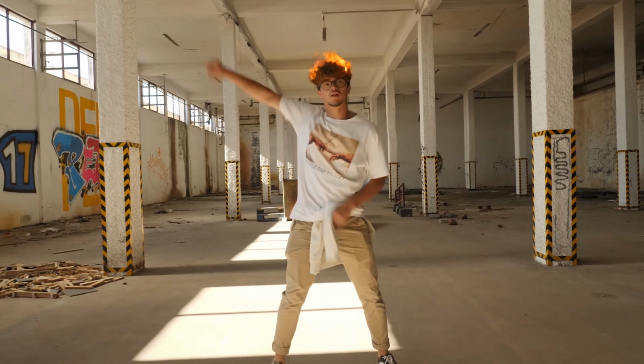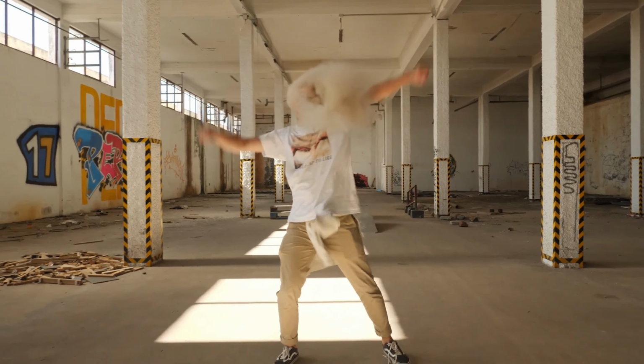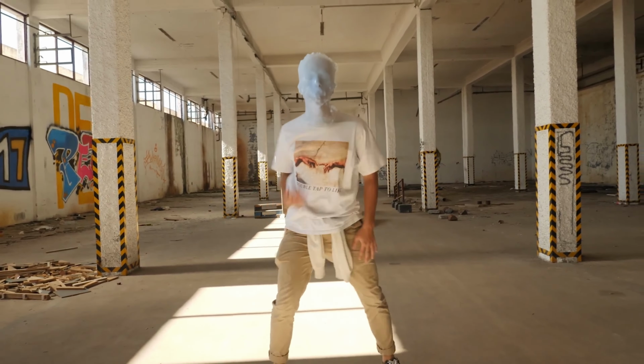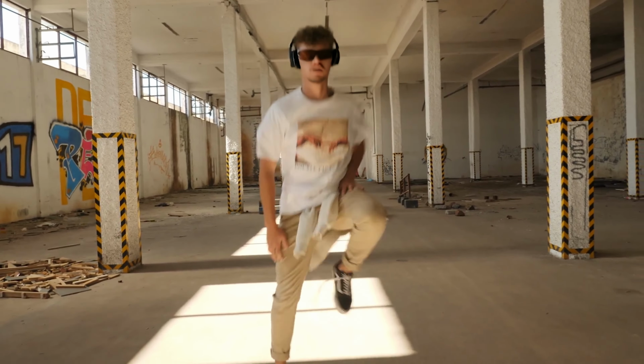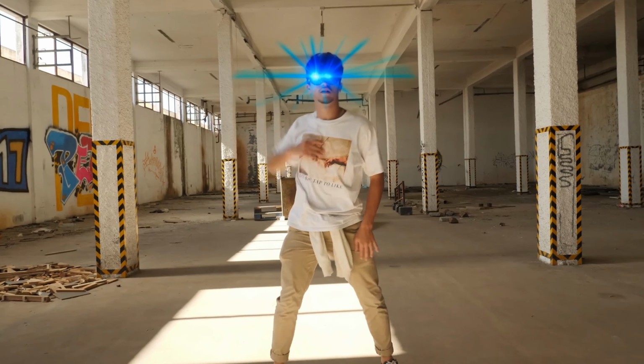So this is the final result with a couple of different generations using the same scaled footage. This workflow makes it easy to select the areas that you want to alter with AI and keep all the rest of your footage in the high resolution that you filmed it.